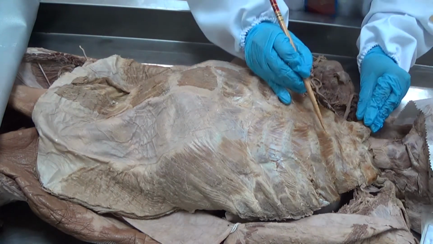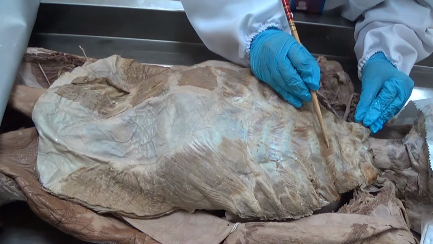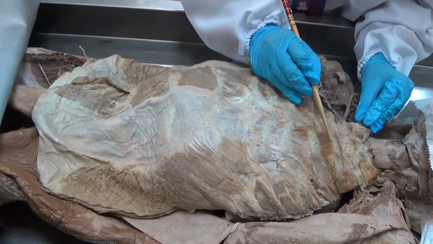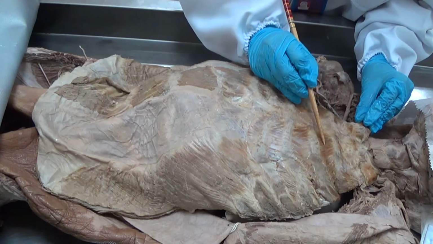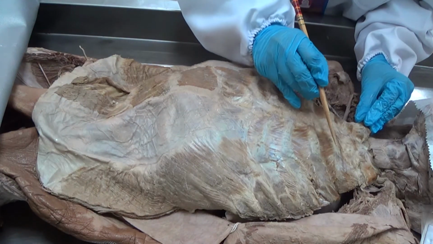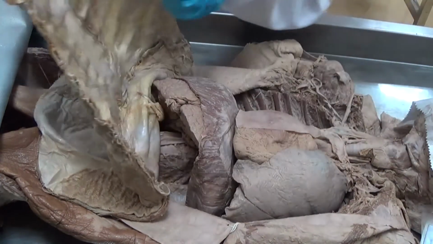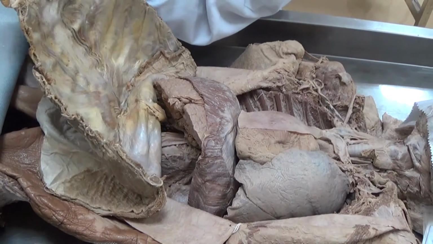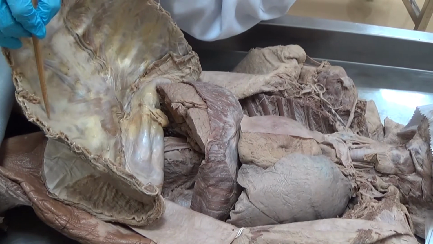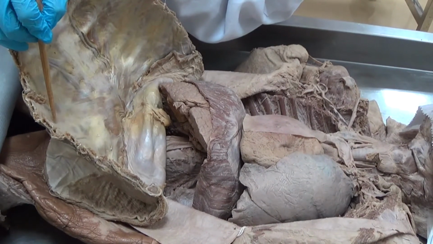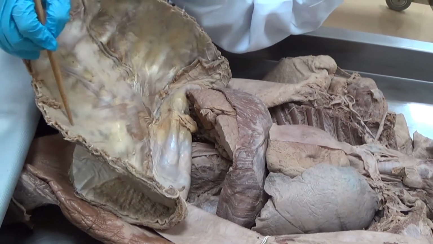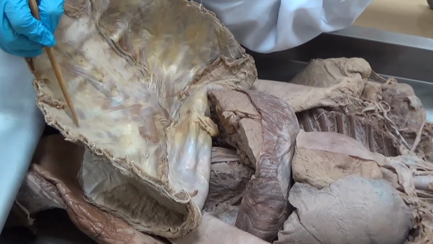You can see the external intercostal muscle fibers run downward and forward. Now I want to flip this anterior thoracic wall so that you can see the innermost intercostal muscle. The muscle fibers run downward and backward.